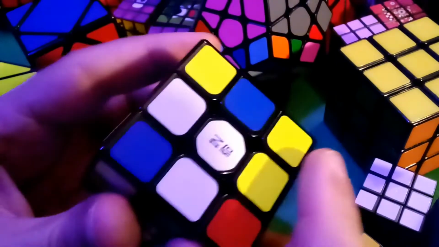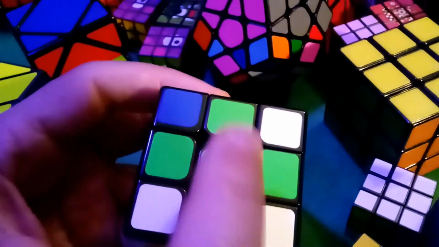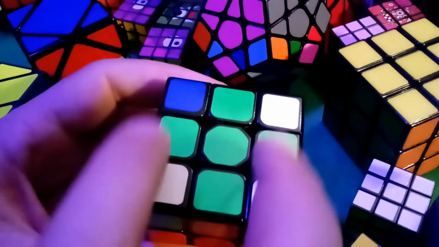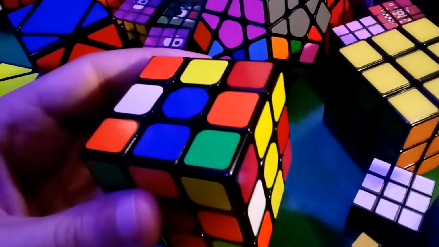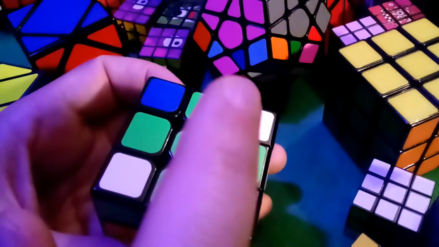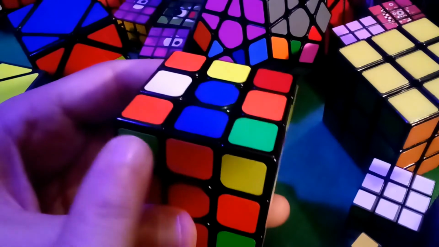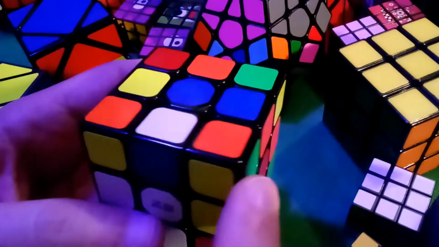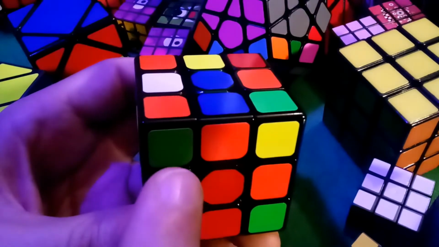So for the first, let's consider this green cross that we made on the top. And usually after step 2, when we get all the corners, we turn the cube over and make the top into the bottom. But for F2L, I'm going to do that now and turn over and make the top into the bottom.